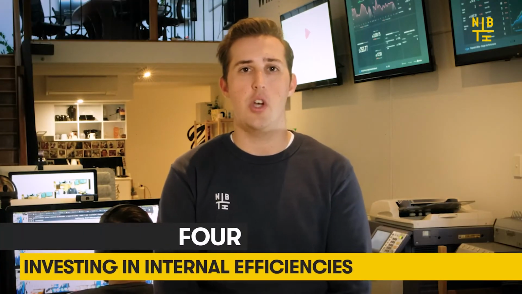The last way you can accelerate the process is through investing in internal efficiencies. This may include things like switching from a waterfall process to an agile one, Scrum processes, building an internal library of pre-built templates, removing developer dependencies, or leveraging collaboration tools.